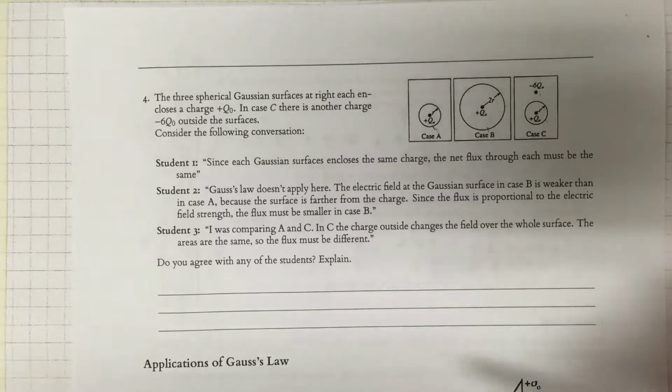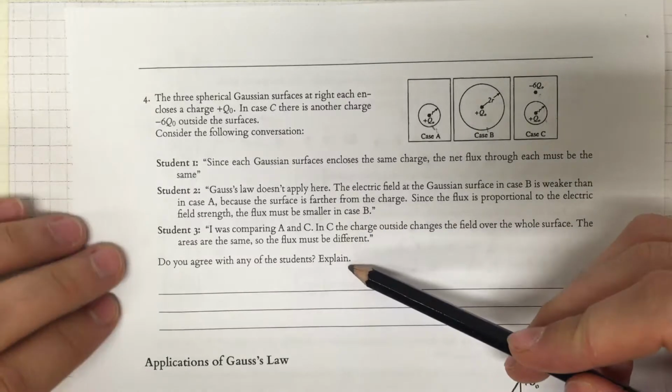Student 1 says, since each Gaussian surface encloses the same charge, the net flux through each must be the same. Student 2 says, Gauss's law doesn't apply here. The electric field at the Gaussian surface in case B is weaker than in case A because the surface is farther from the charge. Since the flux is proportional to the electric field strength, the flux must be smaller in case B. And student 3 says, I was comparing A and C. In C, the charge outside changes the field on the whole surface. The areas are the same, so the flux must be different. The question is, do you agree with any of these students?